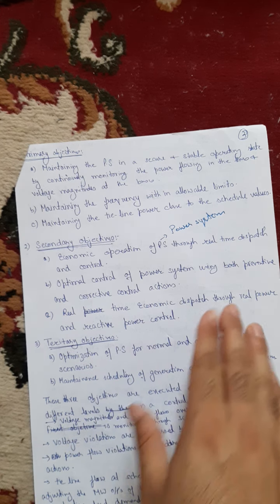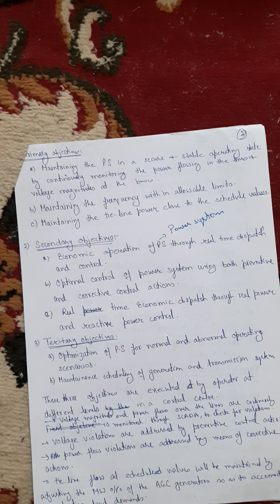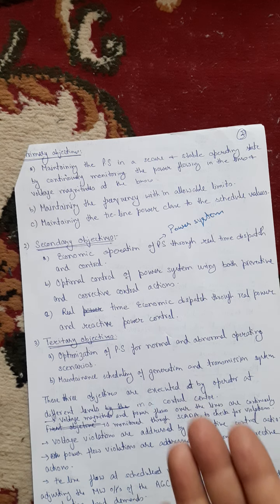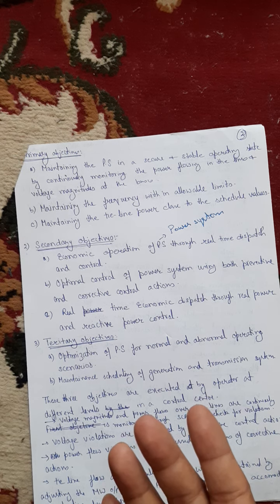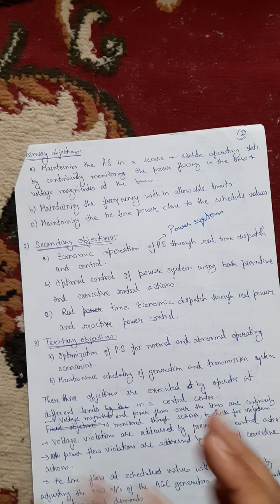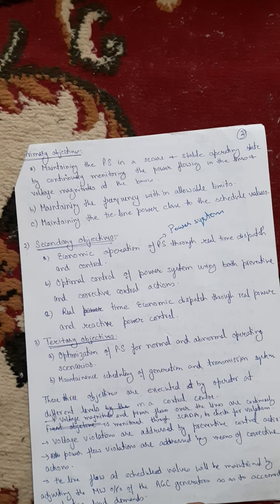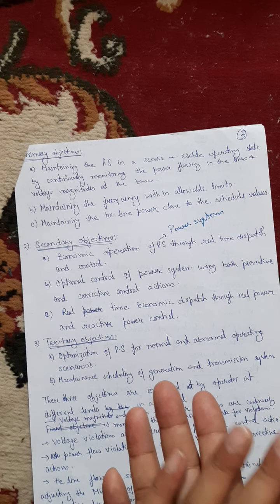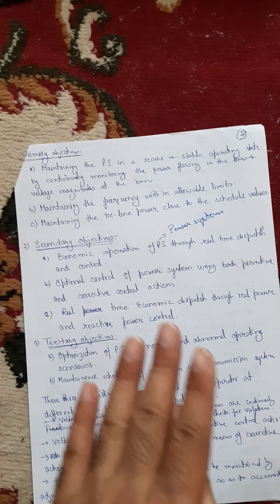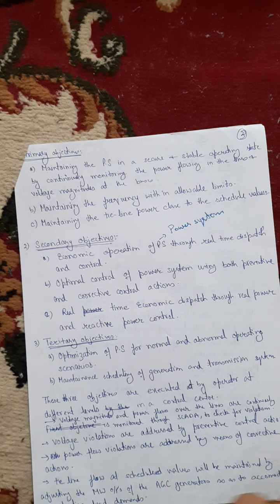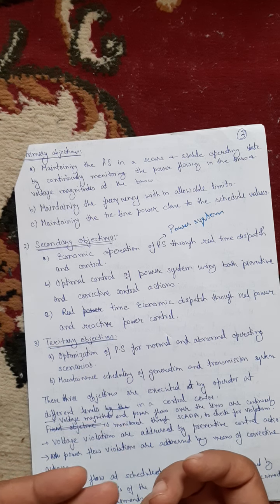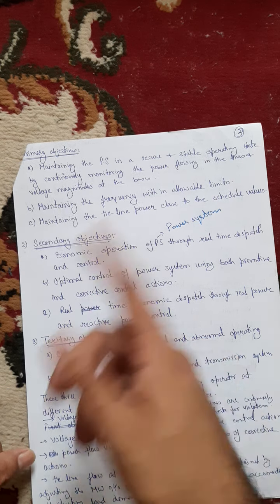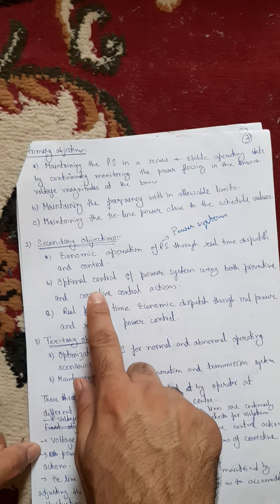Then come the corrective control actions. Preventive means that before the situation occurs, we can prevent that situation by some stable control. Corrective control means something bad has happened to the power system, and maybe because of that the frequency is dipping. Suppose the load is increasing, and because of the increase in load the frequency is dipping. At that time we need corrective action, we want to correct that frequency. So here voltage control, there frequency control.